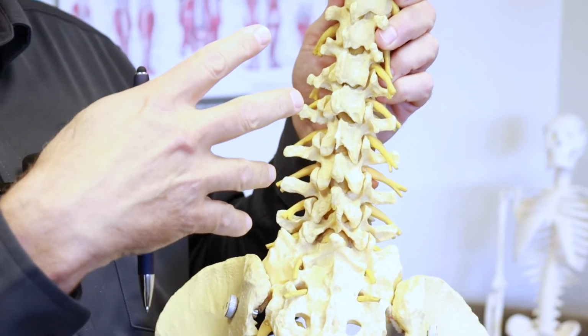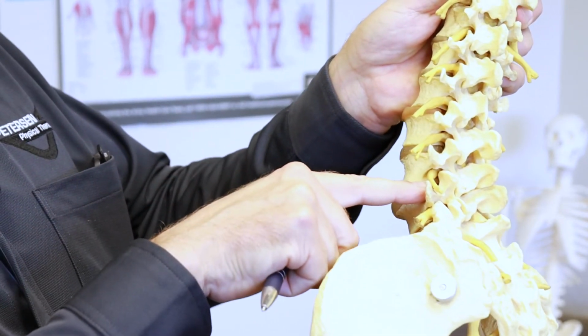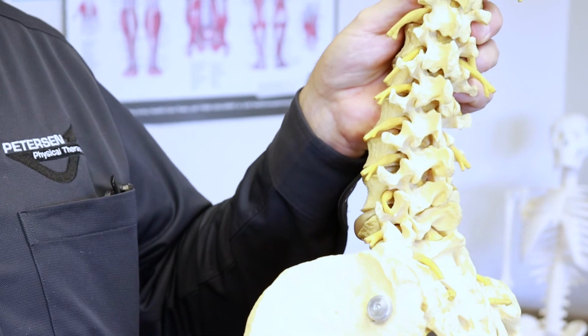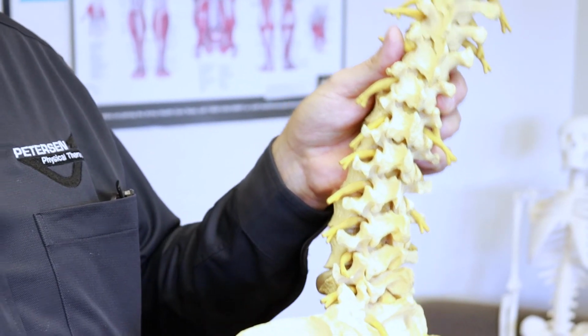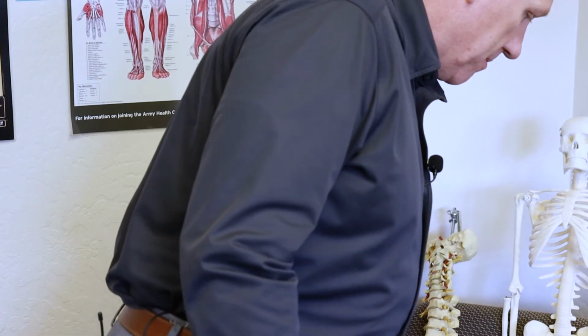That creates a stenosis where the spinal cord doesn't have as much room, but it also can create a decreased space in the neural foramen, and that can give you those symptoms. We see that a lot in former gymnasts and dancers who tend to arch their back a lot.